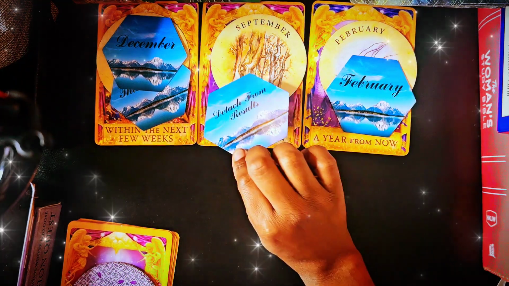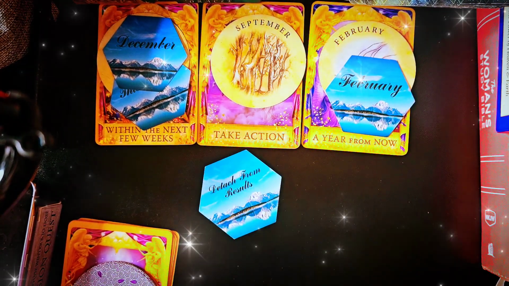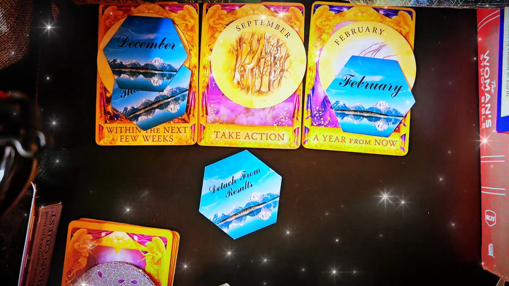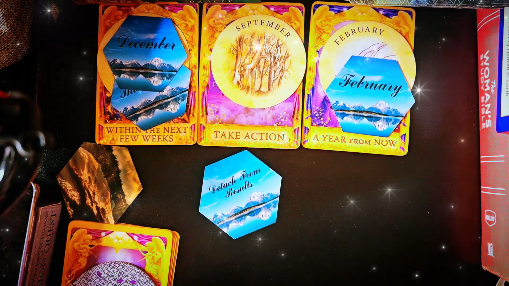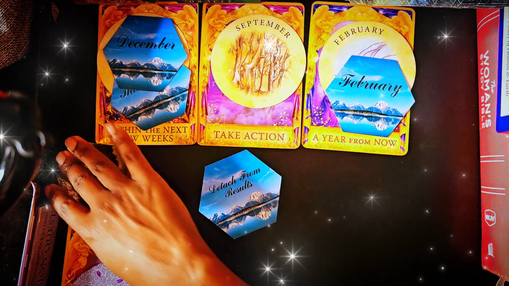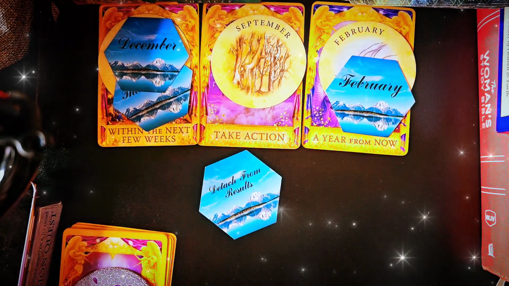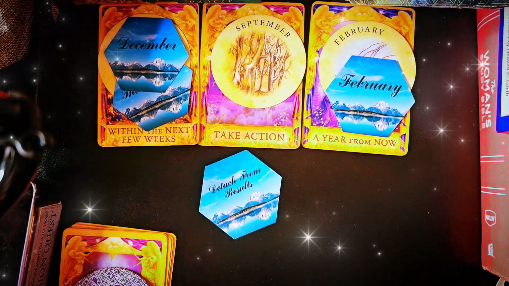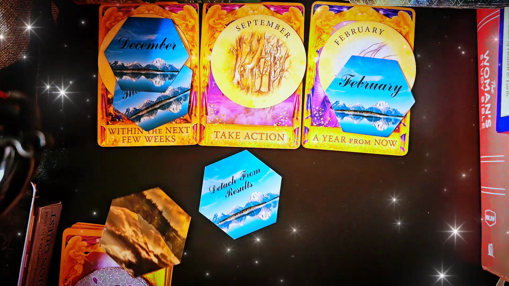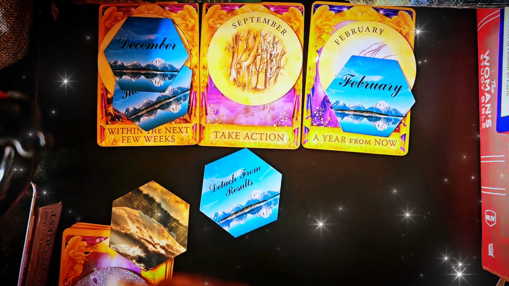We have the detach from results card. So your guides are reminding you to detach from the results. Don't keep obsessing over when is it going to happen. If you're going to obsess over the results, then at least obsess over picturing you actually getting the results you want, okay?